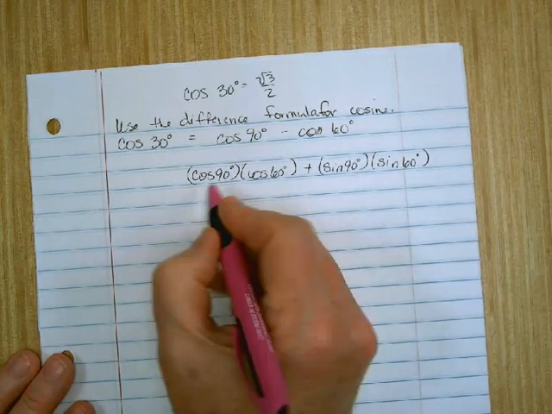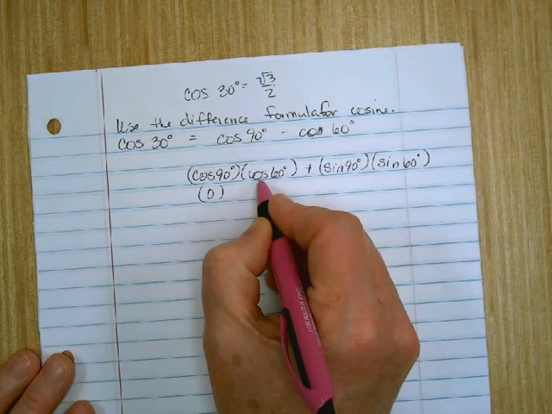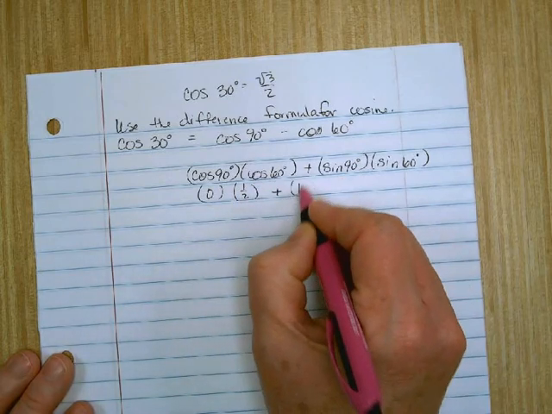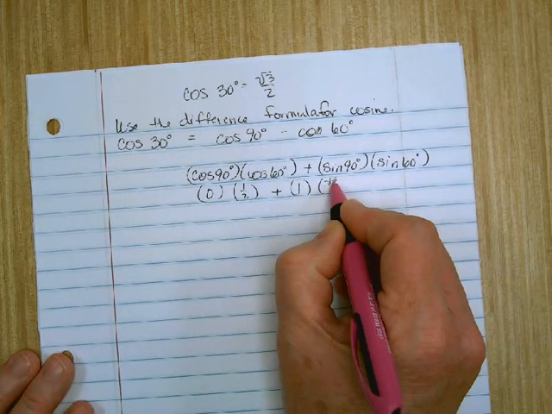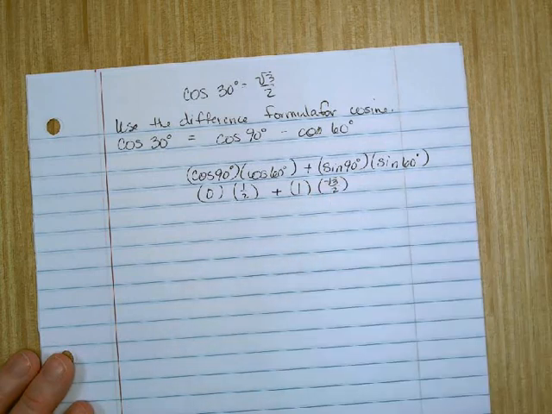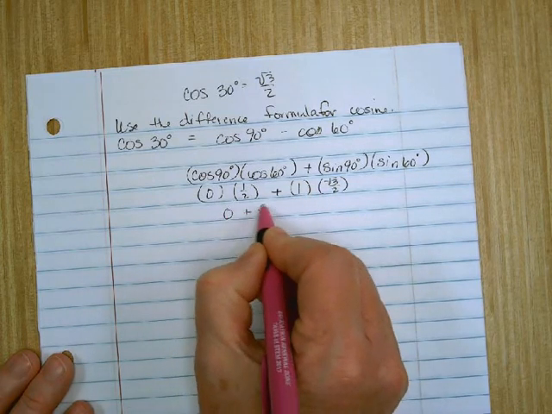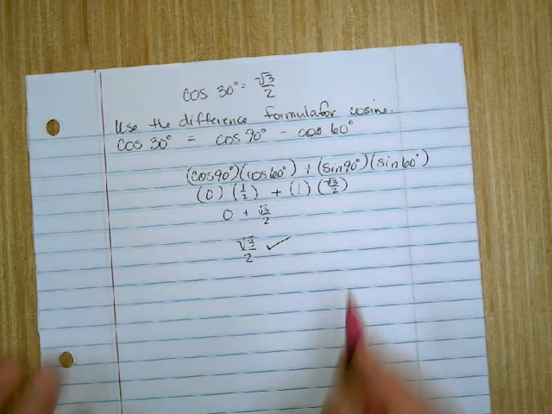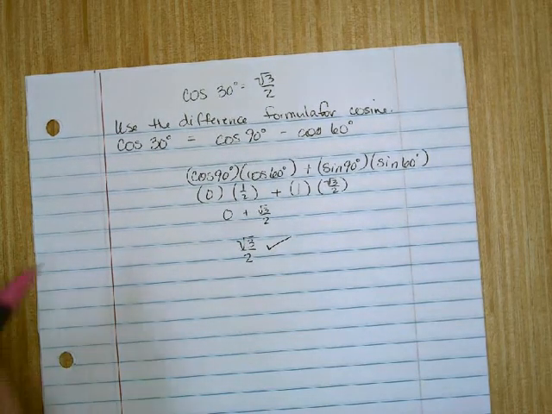Well, the cosine of 90 is 0, the cosine of 60 is 1/2, the sine of 90 is 1, and the sine of 60 is the square root of 3 over 2. So 0 plus the square root of 3 over 2 is the square root of 3 over 2. So we have verified our first problem there.